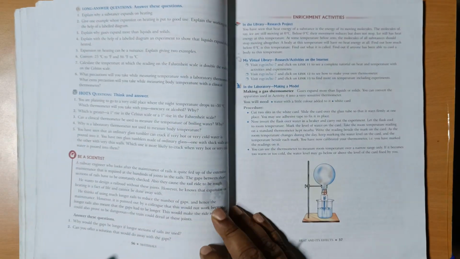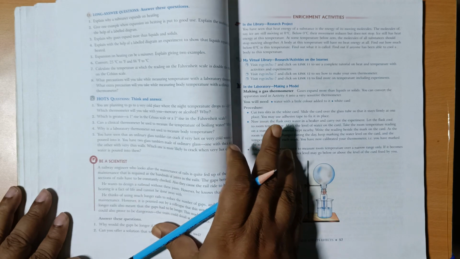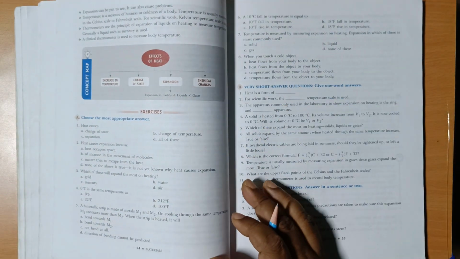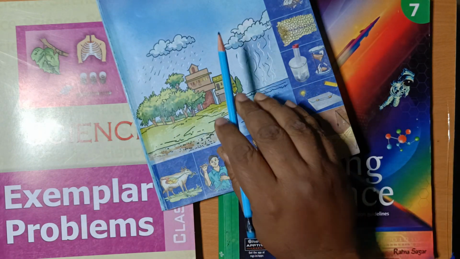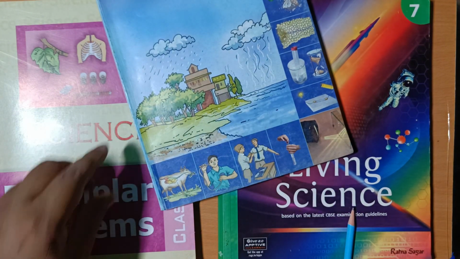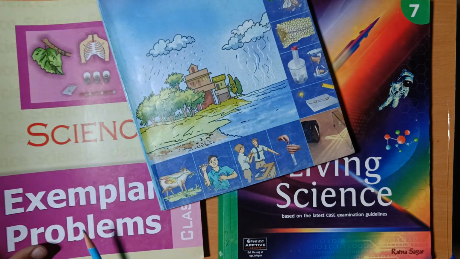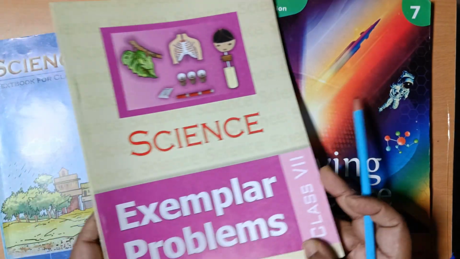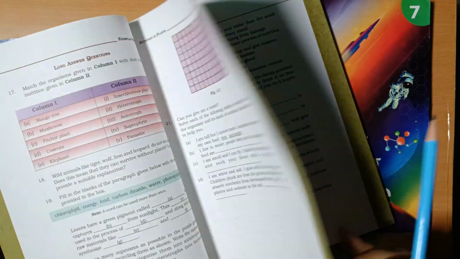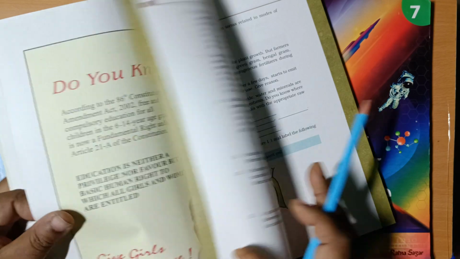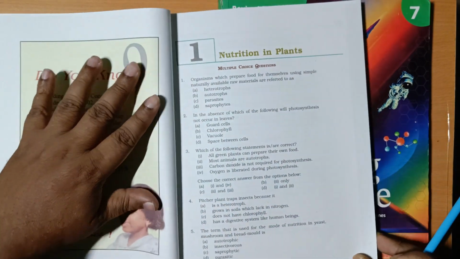Okay, so if you are wondering, okay, so good about this book, now if you want to go beyond this book, what to do? Well, let me tell you. Basically, I'll be asking you first to cover the science NCERT textbook, then Living Science 7, followed by the Exemplar, the science Exemplar book for more additional questions. Let me just briefly show it to you. Say, for example, the very first chapter, the nutrition in plants chapter.